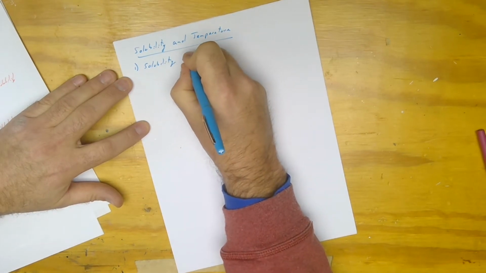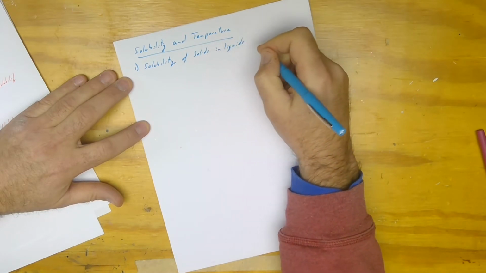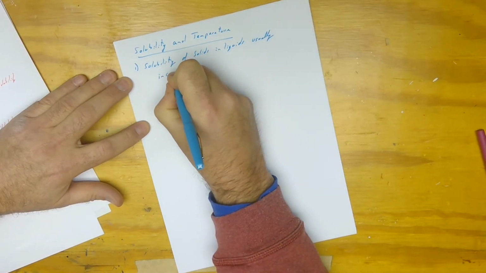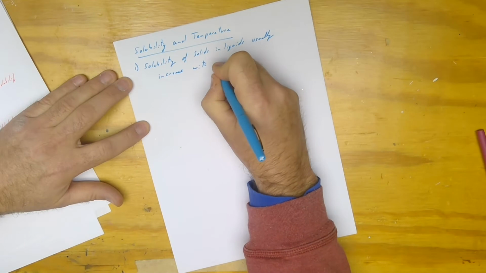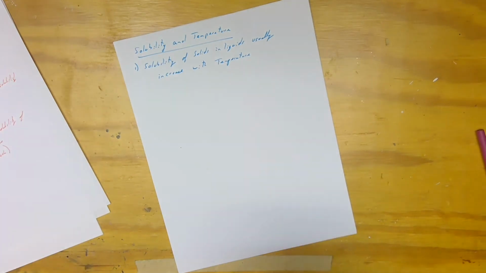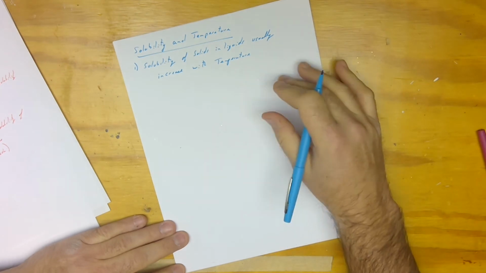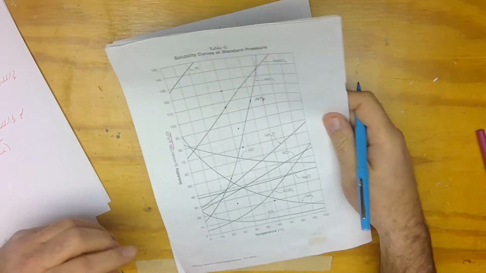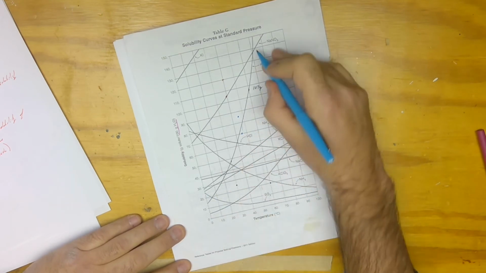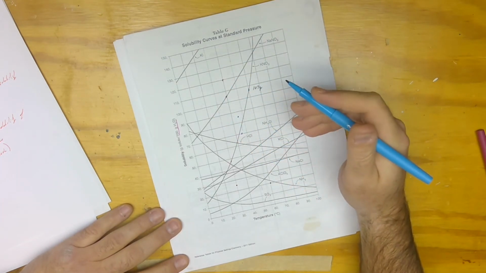The solubility of solids in liquids usually increases with temperature. In other words, as temperature increases, the liquid will dissolve more and more. And that's actually shown in these solubility curves for the most part. If we look at most of these, they are going up. So as temperature increases, it will dissolve more and more solute.